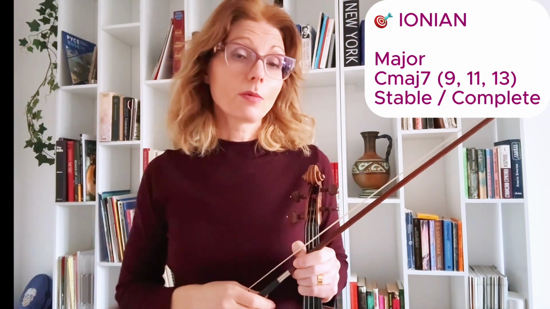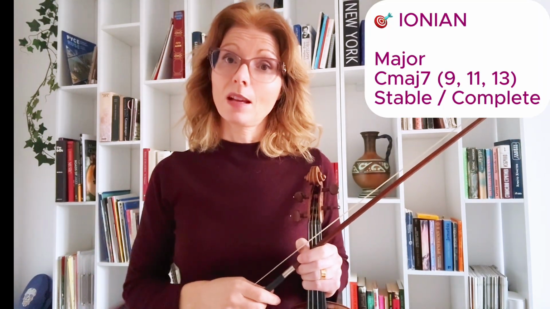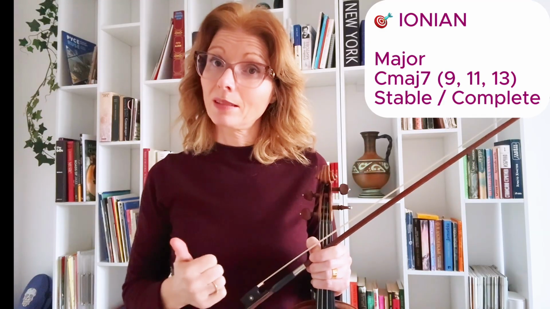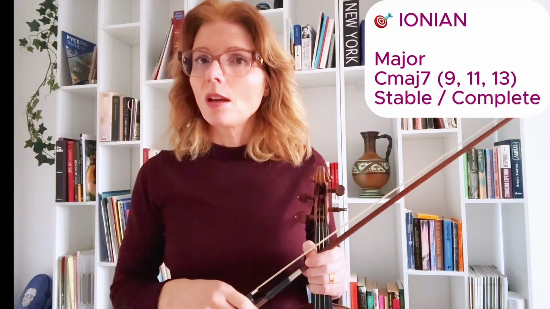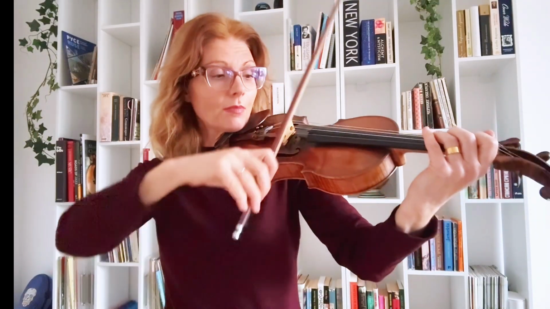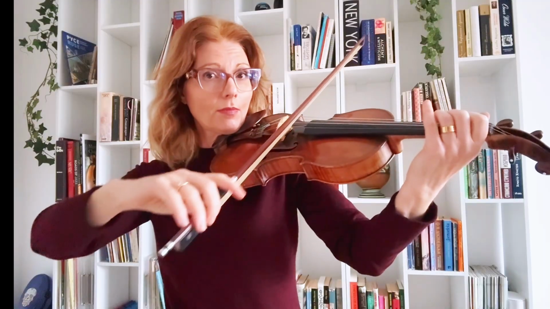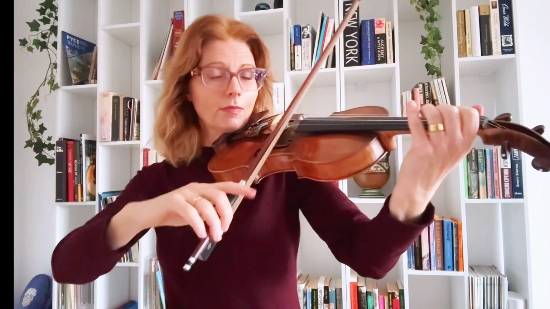So let's start with C major, which is the Ionian scale, and it has C major 7, 9, 11 and 13. And Ionian is the major scale. It sounds complete. And then we play the C major scale, but we start from D. And D becomes the home for this sound now.